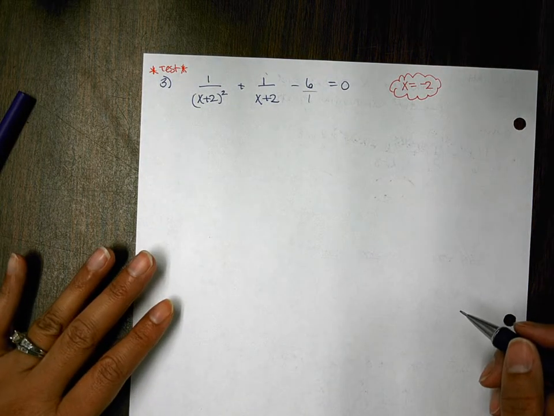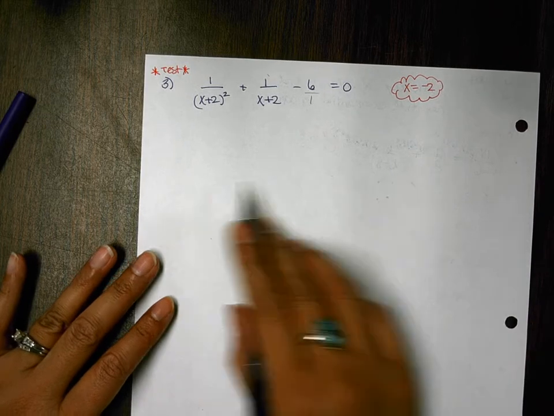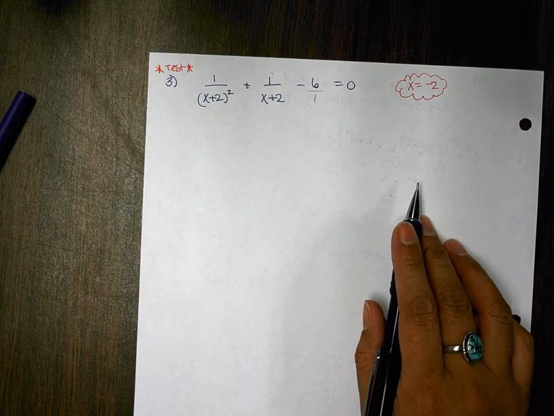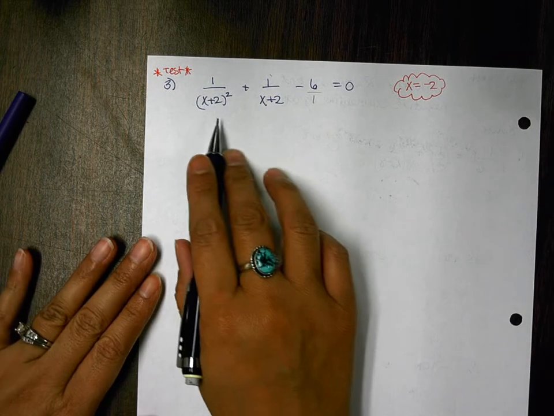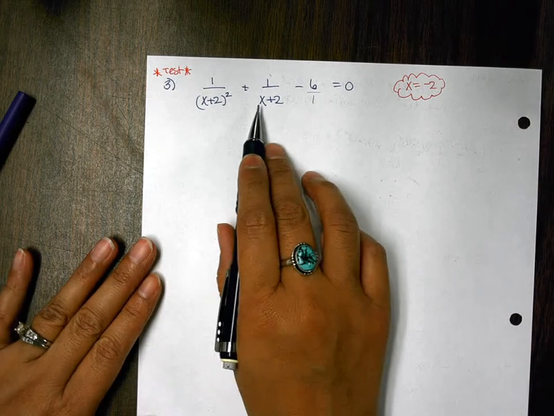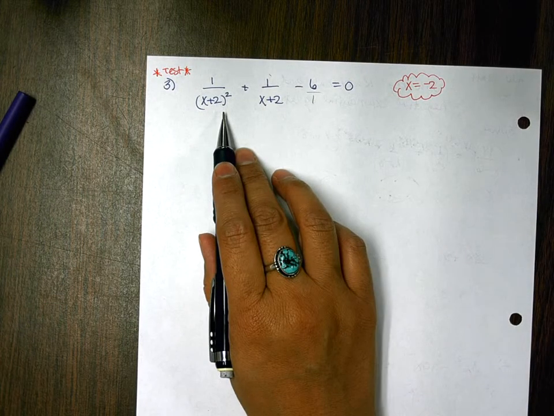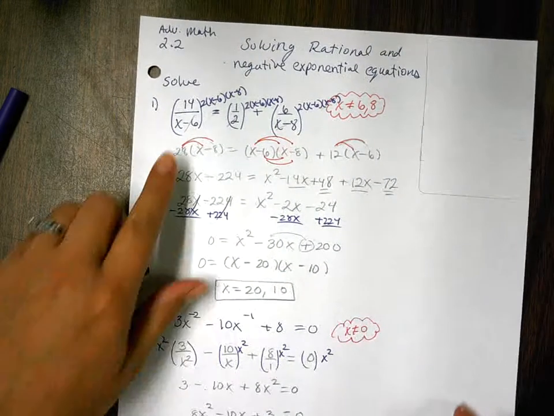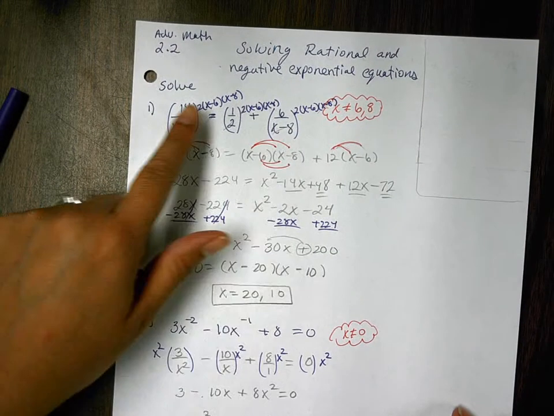Okay, before you go through and clear, a suggestion I have, this is not the only way to do it, but this is a suggestion. When you see like this is an x plus 2 and that is an x plus 2 squared, I'm going to flip this over really quick. Like this was an x minus 6 and that was an x minus 8. There was nothing really related there.